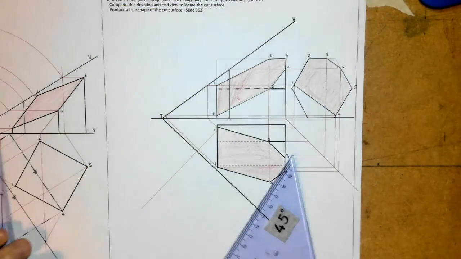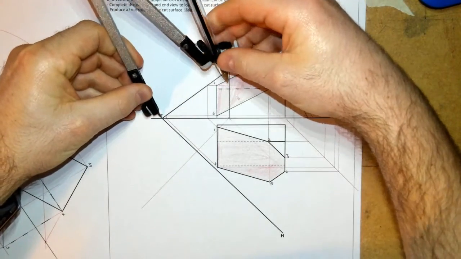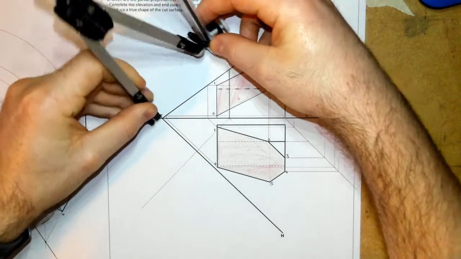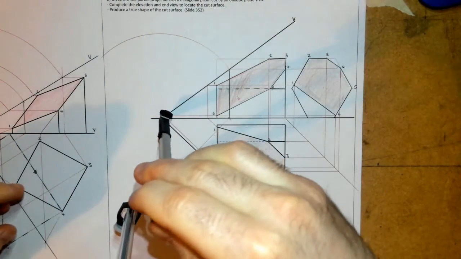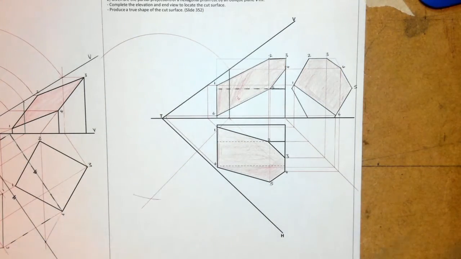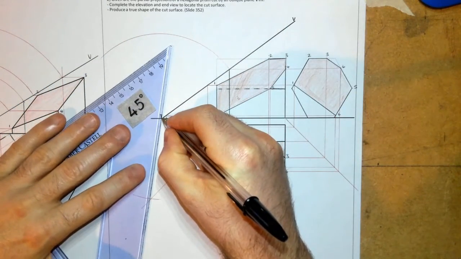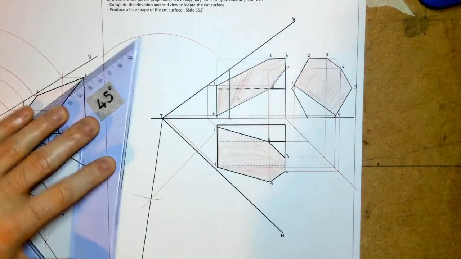Not sure exactly how far I need it there just yet. And then with my compass to where it hits the vertical trace, rabat it around. You can see it's gone over to the other page, doesn't matter, just kept it neat. And look, all I really needed was this point here. And what we've found there now is the vertical trace when it has been rabated down onto the ground, onto the horizontal plane. So there's our V1.